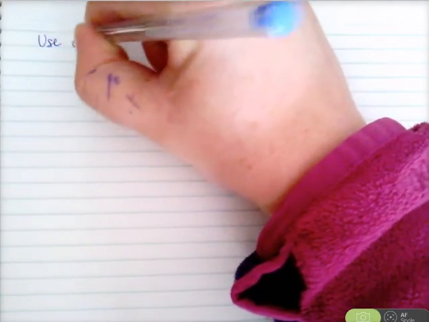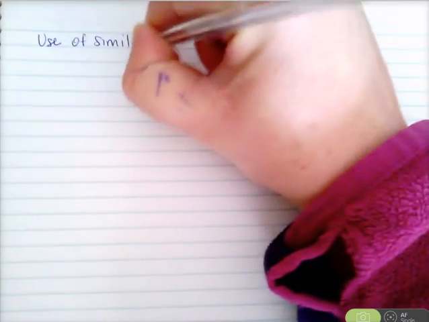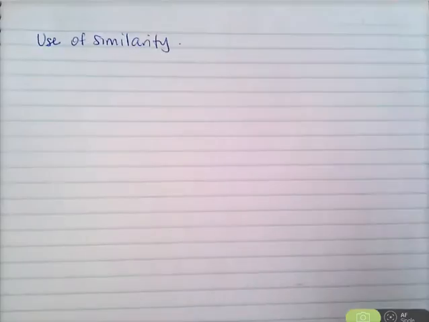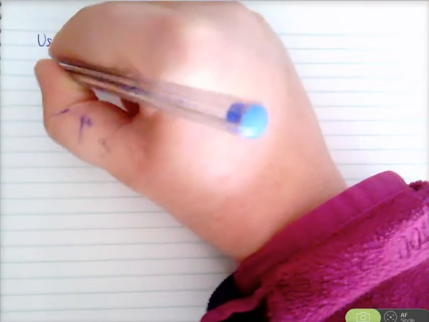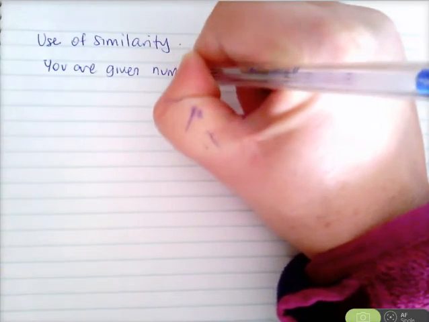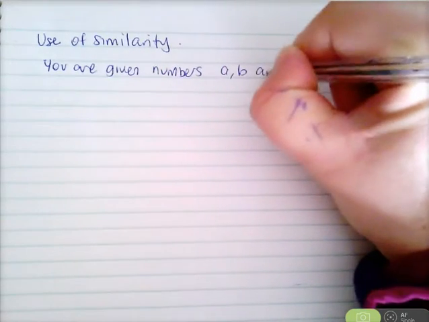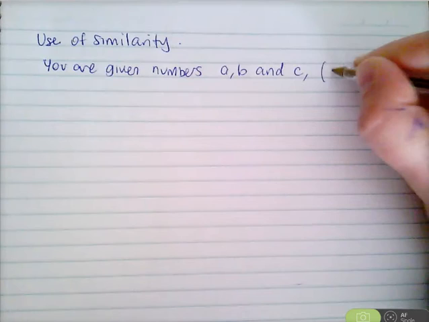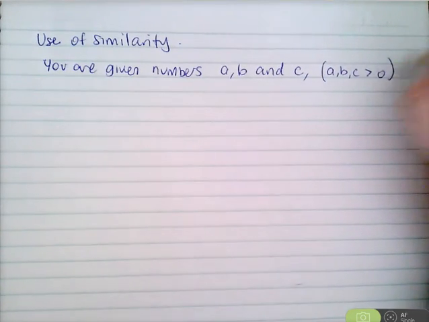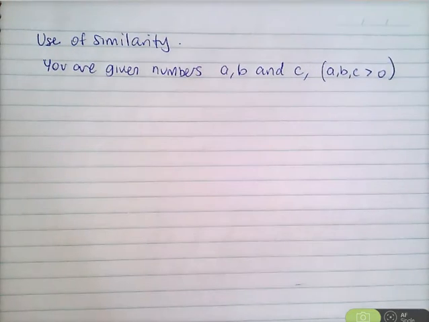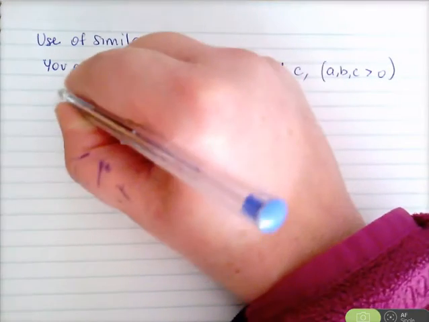Now, just the way that you need to think when you're doing these inequality relationships, there'll be the use of similarity in a lot of the questions that you do. So for example, let's say you are given the numbers a, b, and c, which are all positive, where a, b, and c are greater than or equal to 0, and you need to prove something like this.